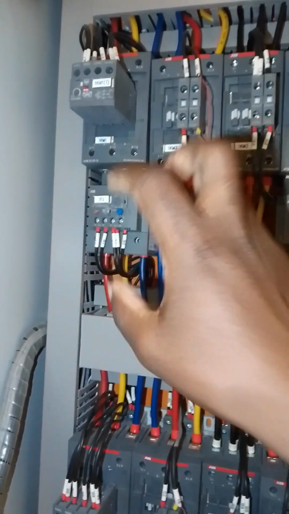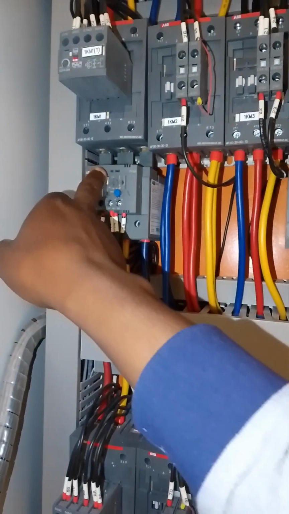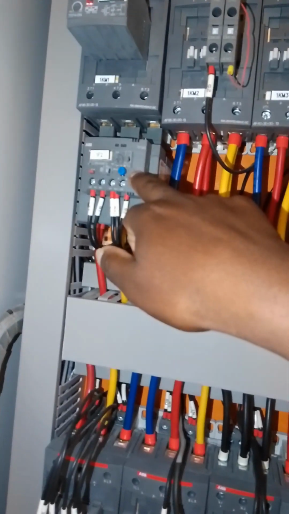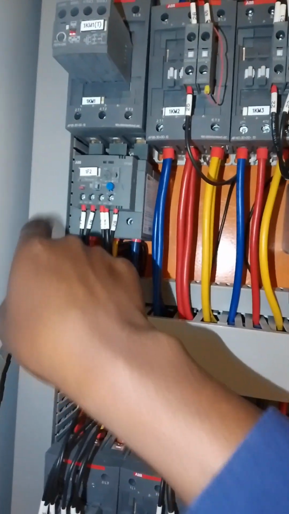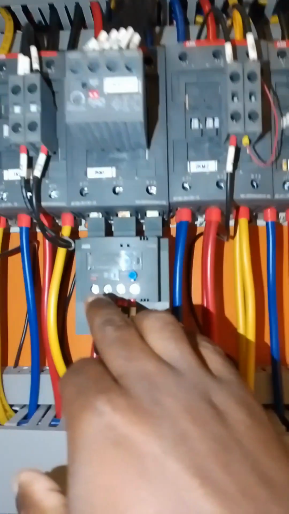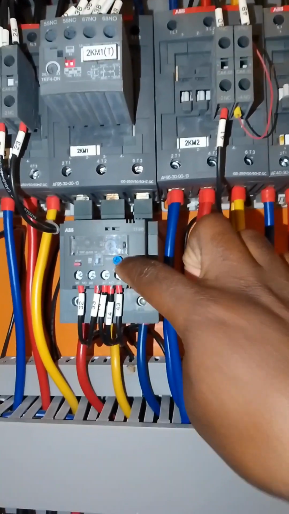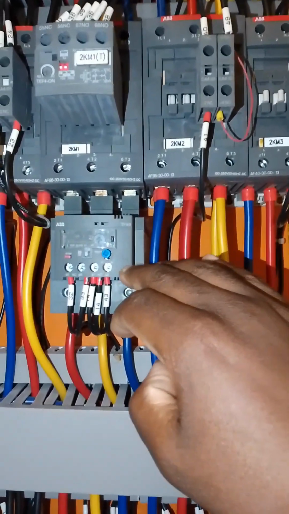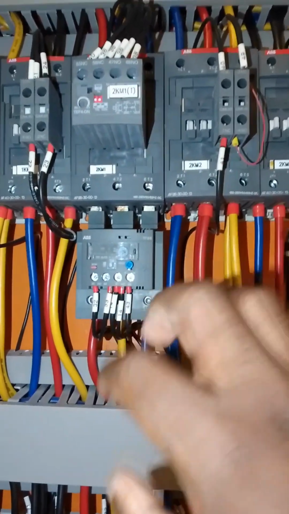So that is the work of the thermostat. As you can see here, there is a setting, and this button is for reset, and this red button is for stop. If you want to stop in an emergency, you push it. If you push this button, automatically it will go off. This one is for resetting. If it has a problem, the motor has gone off, then you will come here and push it in, then automatically the contactor will connect again after you have resolved the problem.